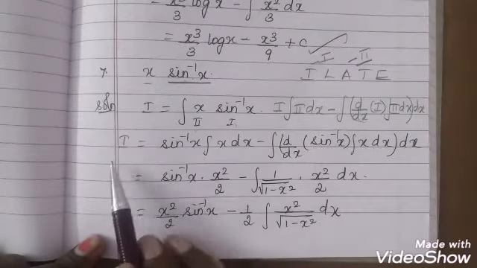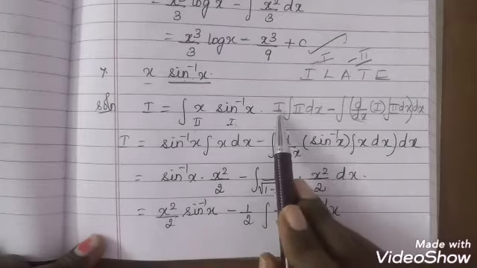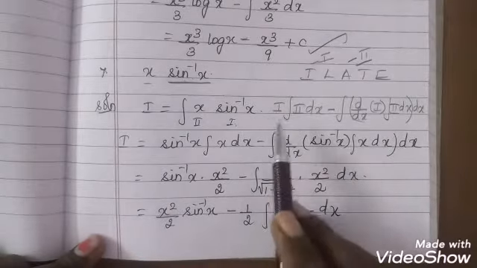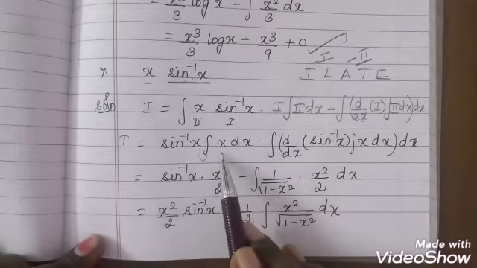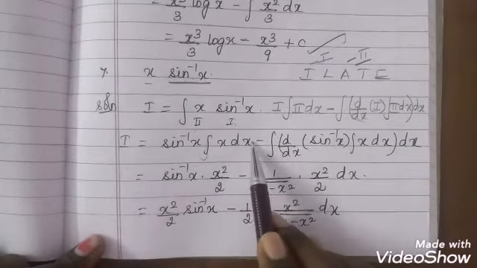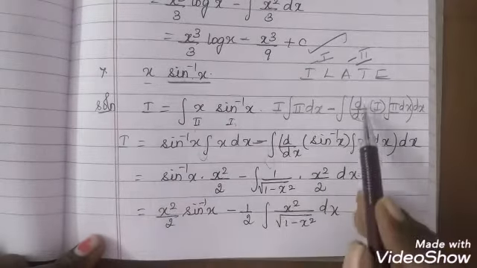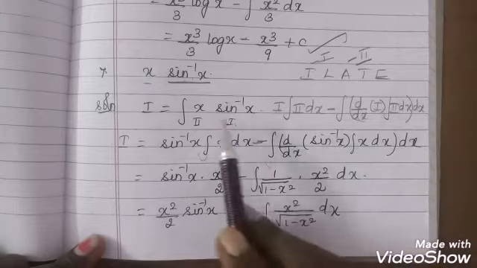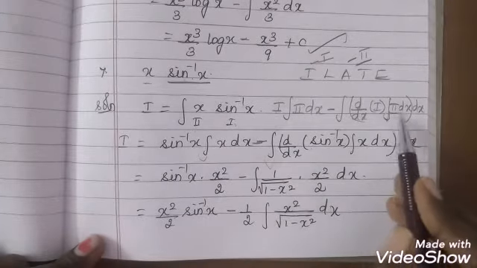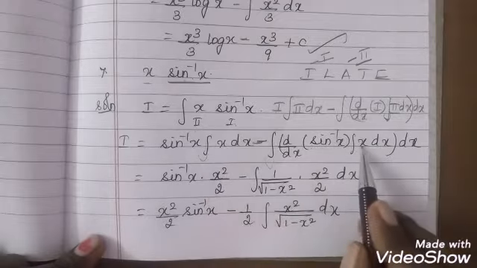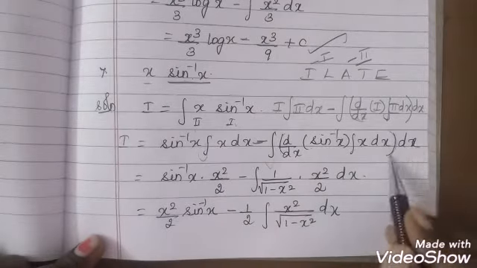So I can write this as I equal to, what will I get here? What is your 1 here? It's nothing but sine inverse of x into integral of the second one. What will I get? x dx, minus integral of d by dx of the first one. What's the first one you get here? Sine inverse of x into integral of the second one. What is integral of the second one here? x dx, the whole thing dx.